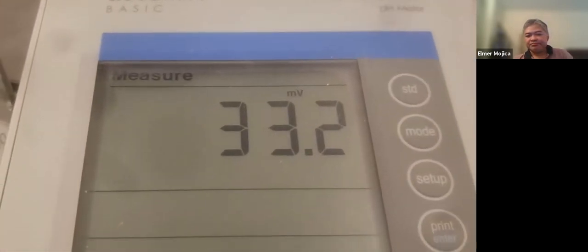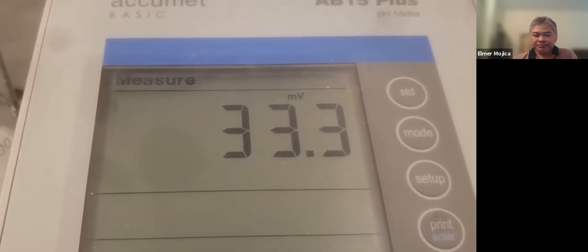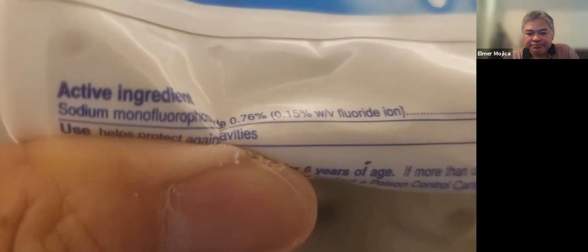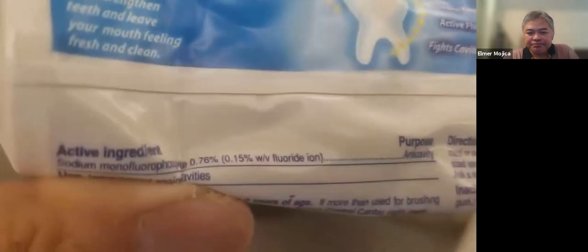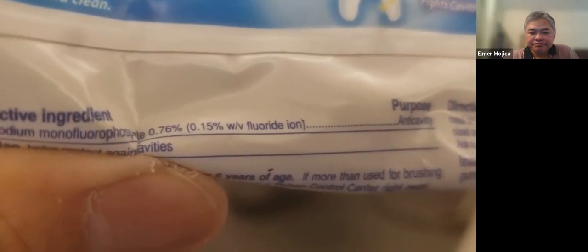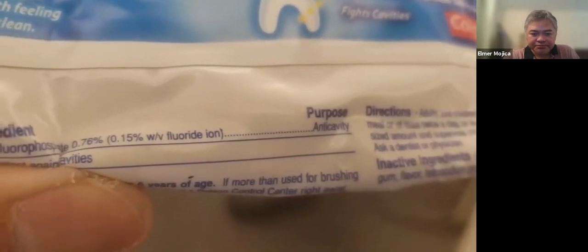And last but not the least, we have the toothpaste. Let's see how the reading of the toothpaste is. There, stable already. I also want you to look at the sodium monofluorophosphate. That's around 0.76% or 0.15% weight by volume of the fluoride ion. So that's the one that we're able to get.